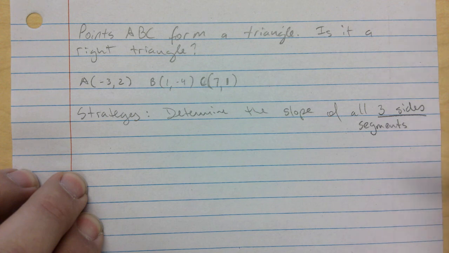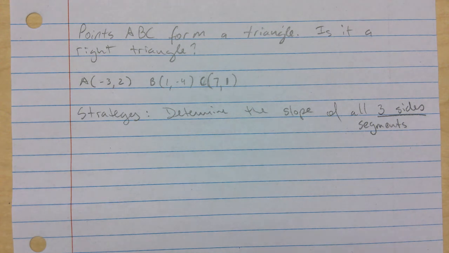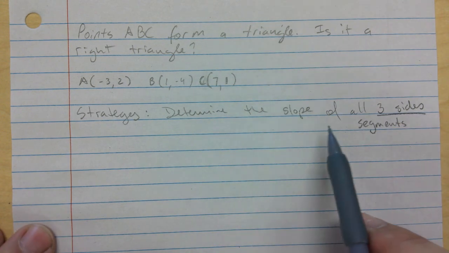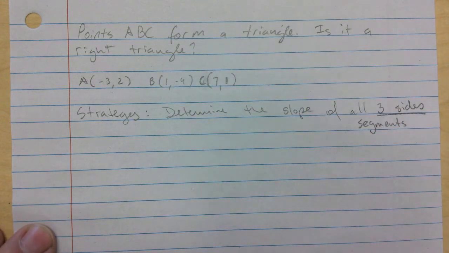Sometimes they're created by lines crossing each other. Sometimes it's just segments, right? Segments are just chunks of lines, and lines go on indefinitely. So this is my strategy: to determine the slope of all three segments, right?